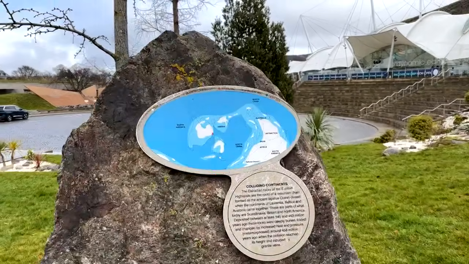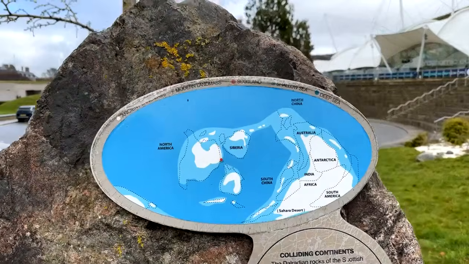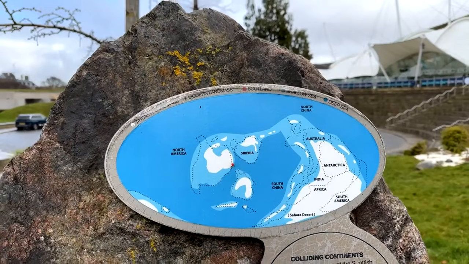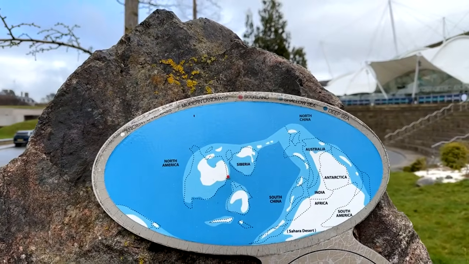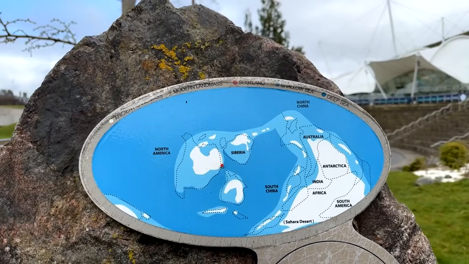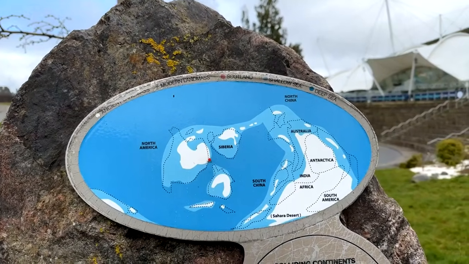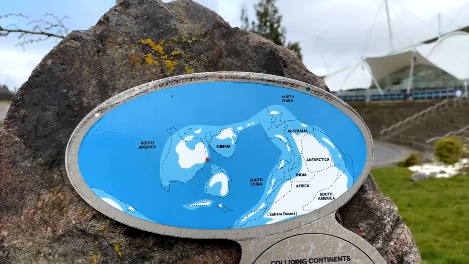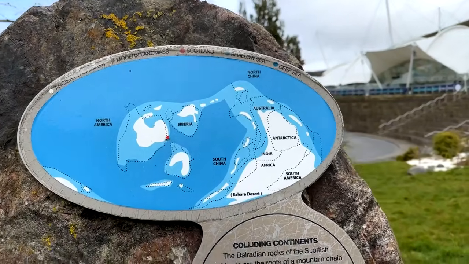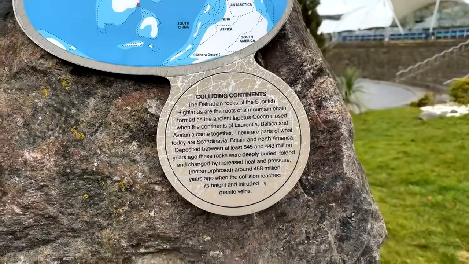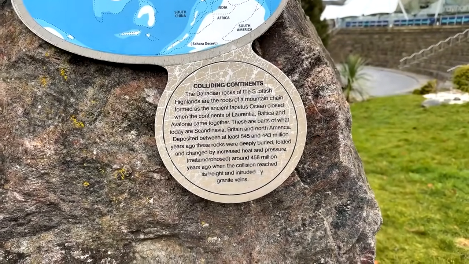And then the little map showing you where it all started. So the little dot is where it came from, and then you have all the countries before they haven't finished moving. They're still moving, but before they are what we know them as today. So here you can see colliding continents.